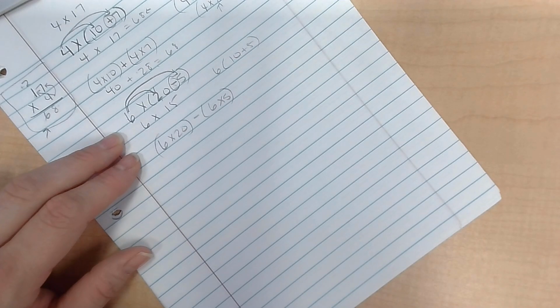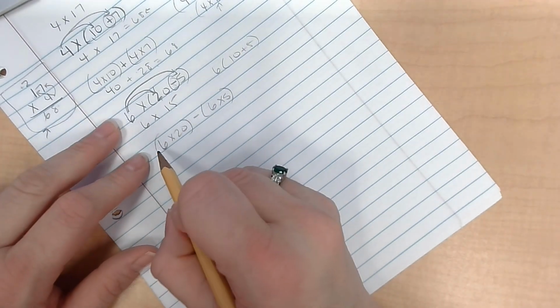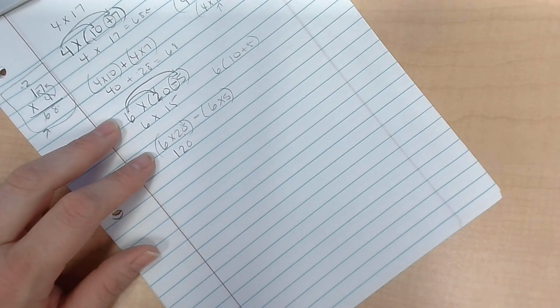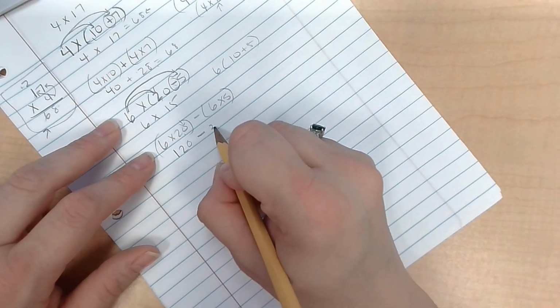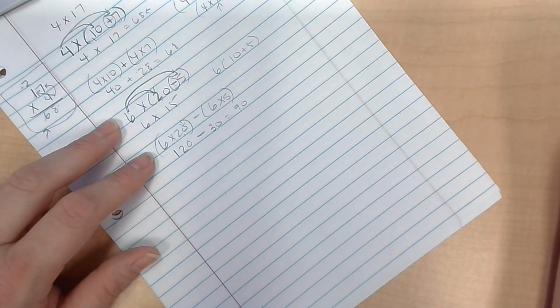It only helps you with multiplication with the plus, but you still got to learn how to do it because you will use it with algebra. So 6 times 2 is 12. 6 times 20 is 120. Minus 6 times 5 is 30. Okay, so this is 90.